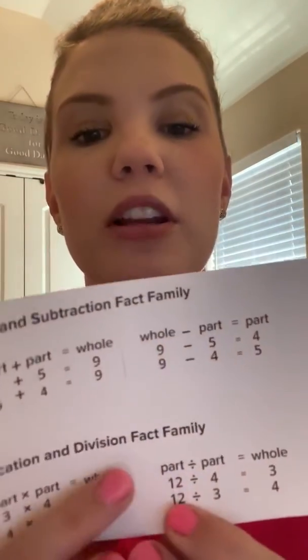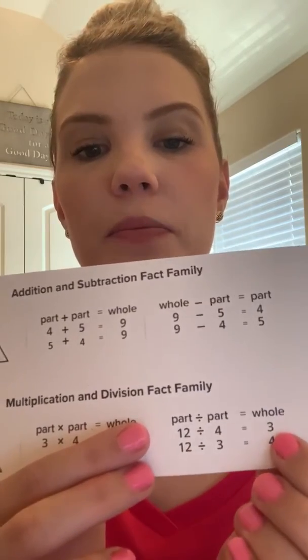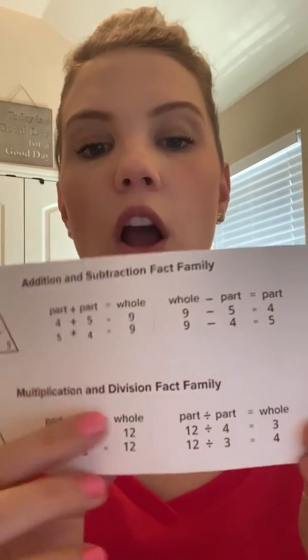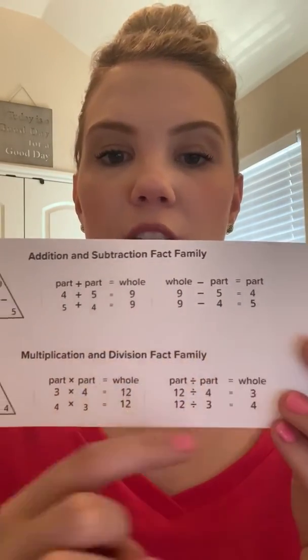In division problems, your total gets smaller, right? So you have to start with the whole number, subtract a part, and it gives you that other part, right? That quotient. So in this first one, we have 12 divided by 4 equals 3. And then our second division fact is 12 divided by 3 equals 4. All four of those problems together make your multiplication and division fact family.